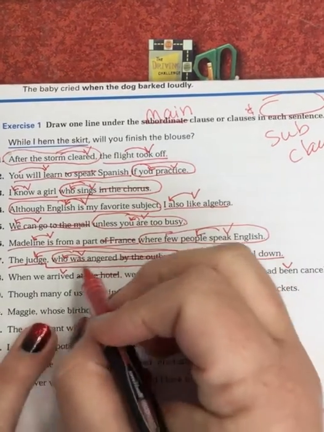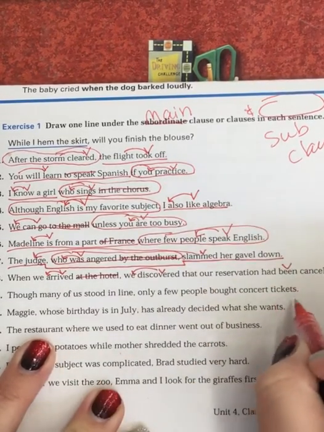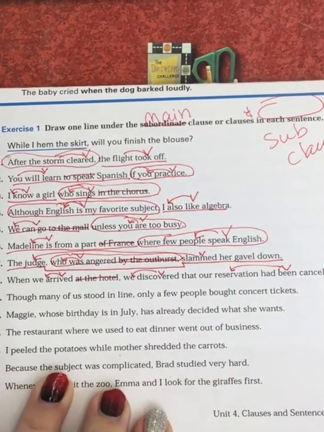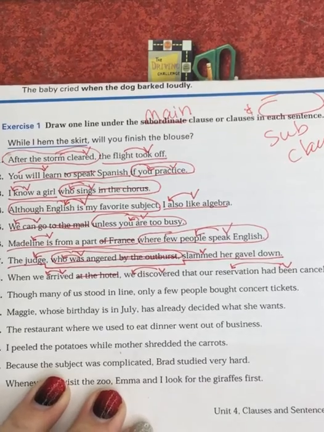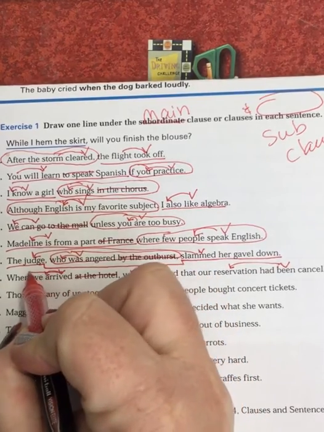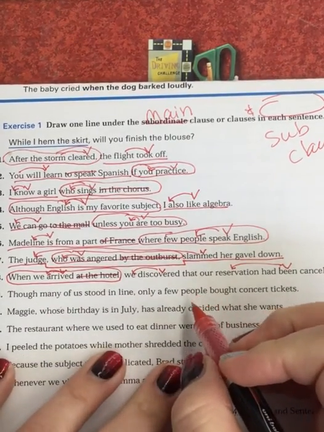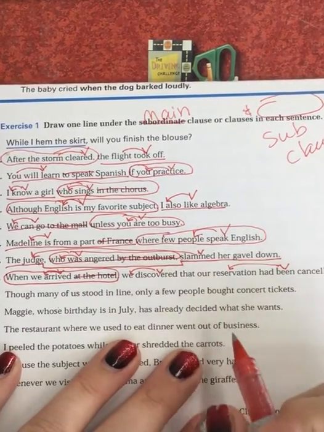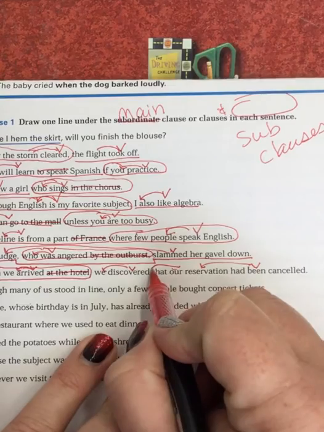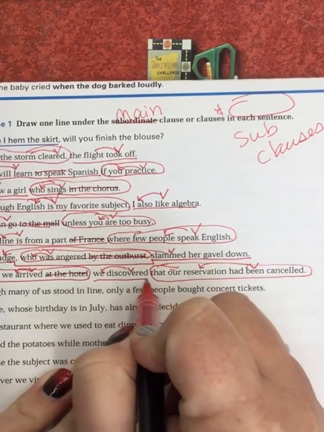So, who arrived? We. Who discovered? We. What had been canceled? Our reservation. Okay, is there a comma fanboy in this sentence? No, there's not. So that means there's going to be 2 circles. What's the first one? When we arrived at the hotel. What's the second one? That our reservation had been canceled. Where's the subordinator? That. Boom, baby. THWH, don't forget those. And the main clause: we discovered.